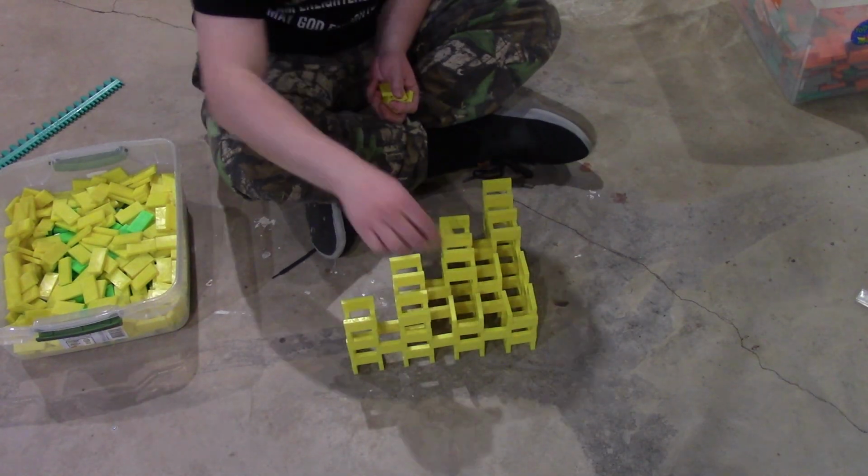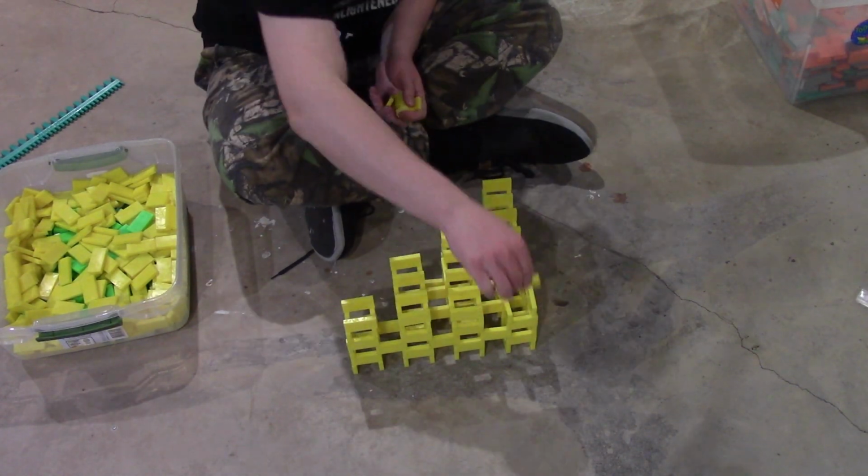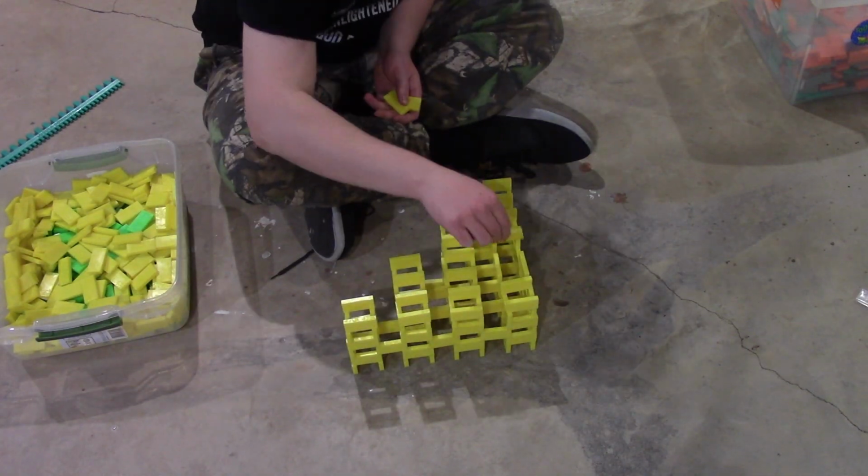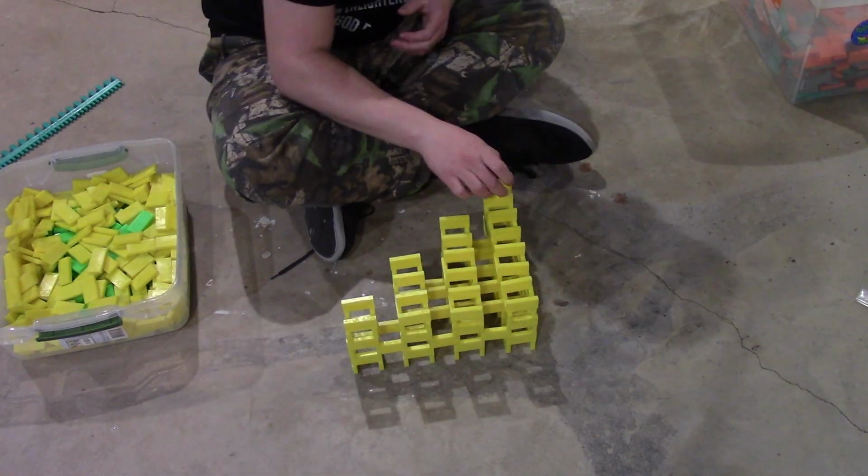So my big half cube is still right there in case anyone wonders. I'm not done with it yet. I won't be until later when I'm done building it.